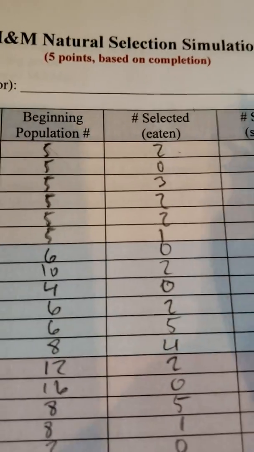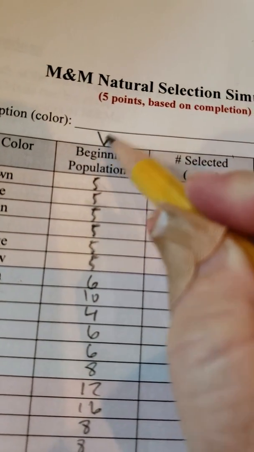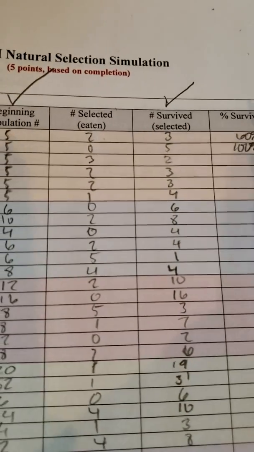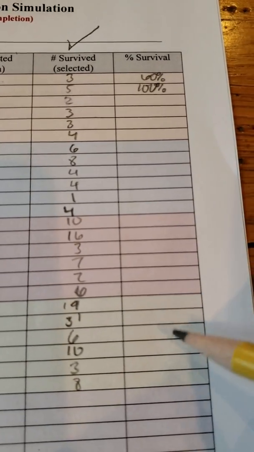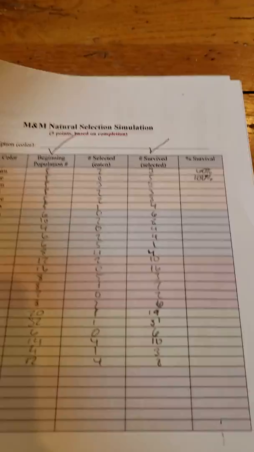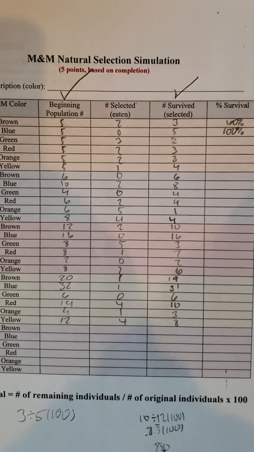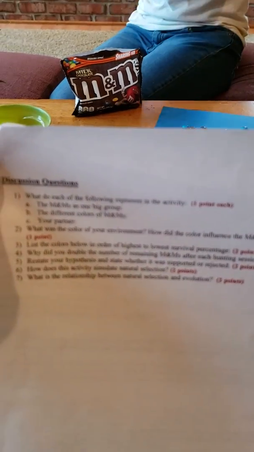So let me just show them up here. It's hard to do this. So it's the third generation, right, but it's the number survived divided by the original population, and then you have to multiply it by 100 to make it a percent. So you're gonna fill that in for all of these, and you guys probably only have a few generations, and that's totally fine. But if you didn't do it on your own, just use our data. So there's the whole thing. If you need to copy that data, just pause the video and write down that data. And then when you're done with that, you have these discussion questions to answer.